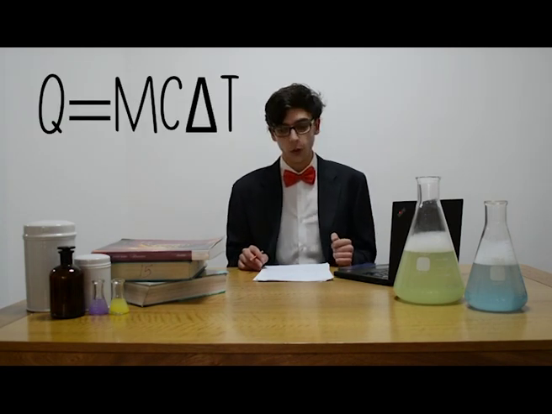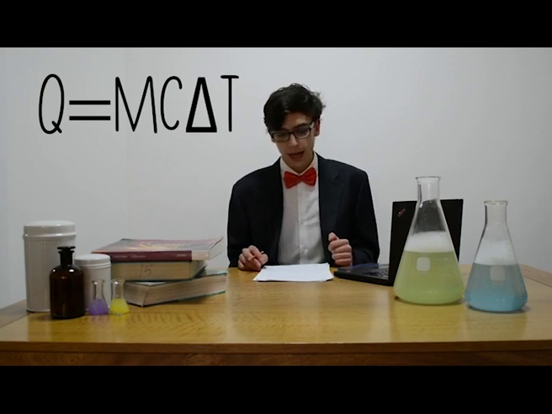Another crucial concept is that of calorimetry. Calorimetry is used to measure the amount of heat transferred to or from a system. In calorimetry, we use the following formula: Q equals mc delta T, where Q is the heat transfer, m is the mass, c is the specific heat capacity, and delta T is the change in temperature.